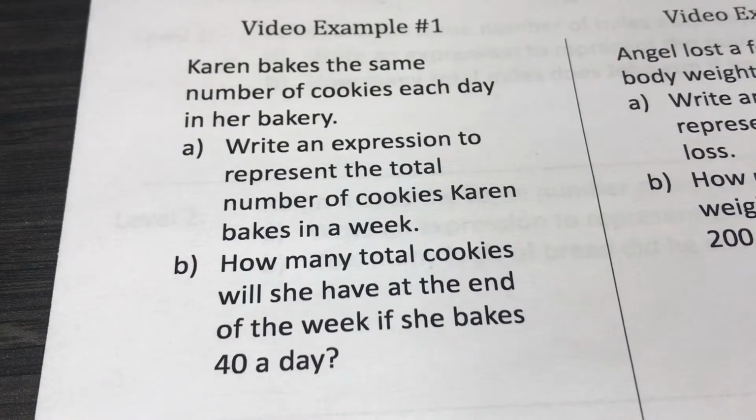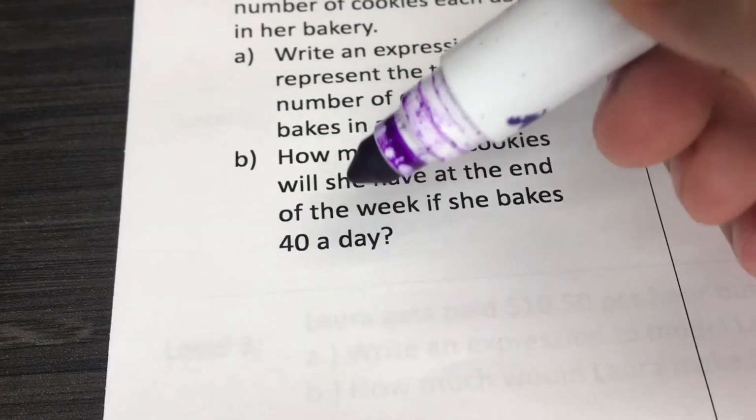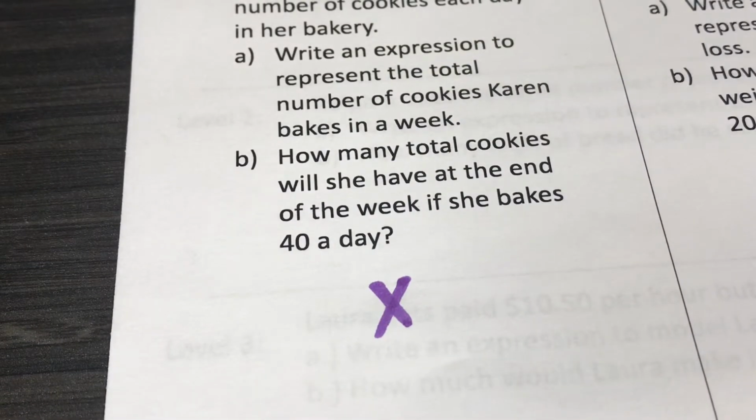So let's get started. Our first example today says, Karen bakes the same number of cookies each day in her bakery. First, we want to write an expression to represent the total number of cookies Karen bakes in a week. We already know that Karen makes the same amount of cookies each day, so we can call that X. We don't know how many cookies she's making, but we know that she's making the same amount. We want to know the number of total cookies that Karen bakes in a week.